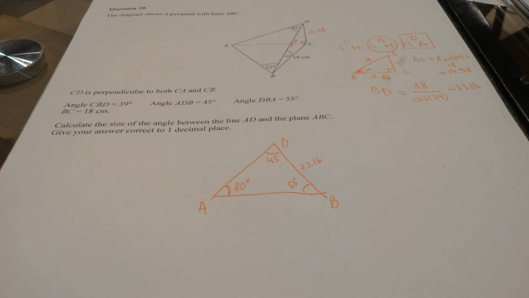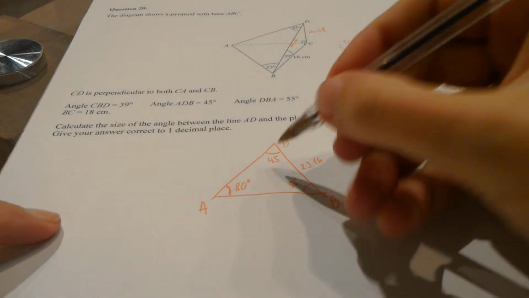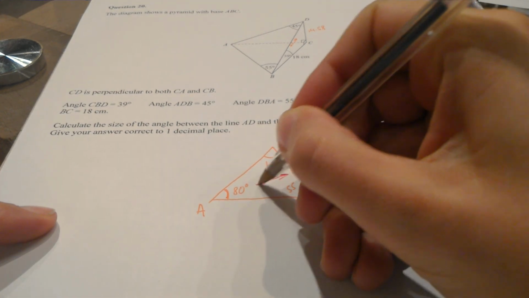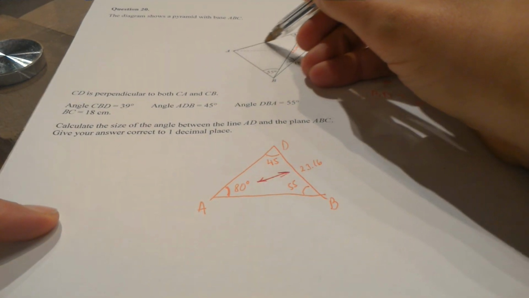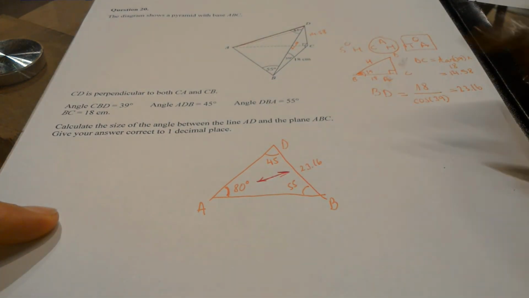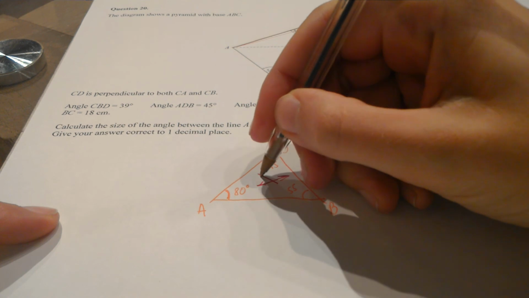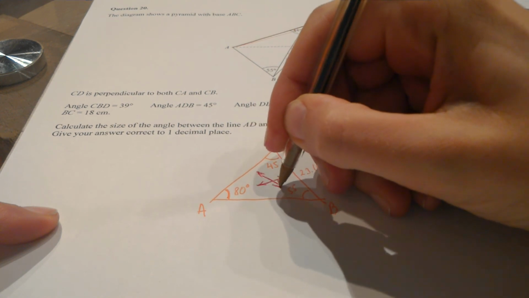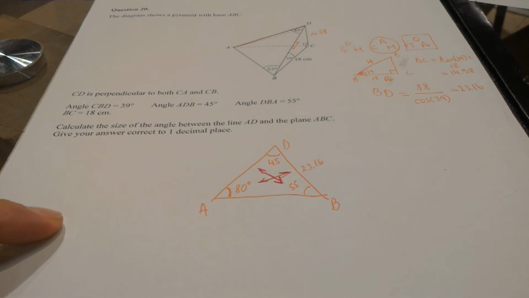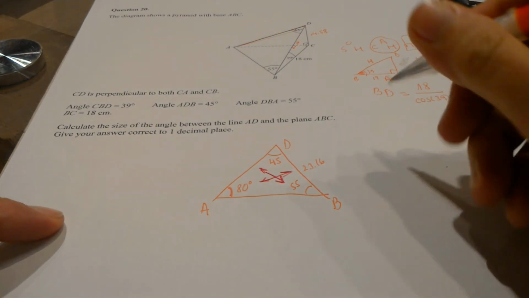Nice. So I've got this triangle. It's a scalene, so I'm thinking sine or cosine rule, and I've got 3 angles and a side. Now I know that the sine rule operates with opposites. Okay, and I want to get as close as possible to the bit that interests me, the line AD. So I can work out the line AD like that, using the sine rule.